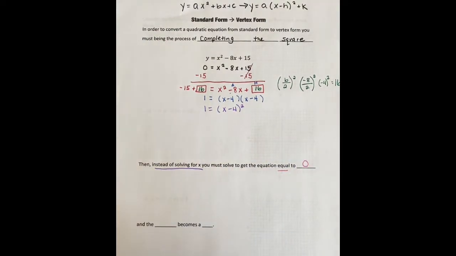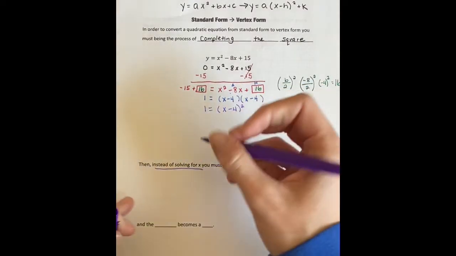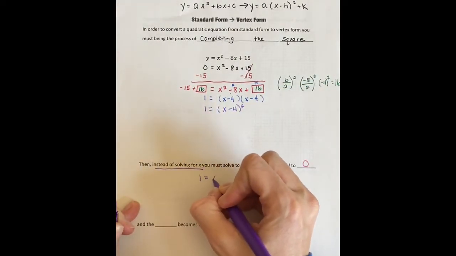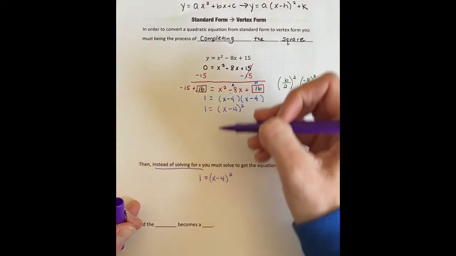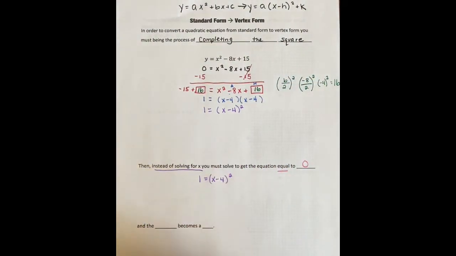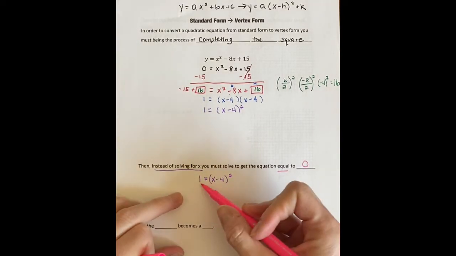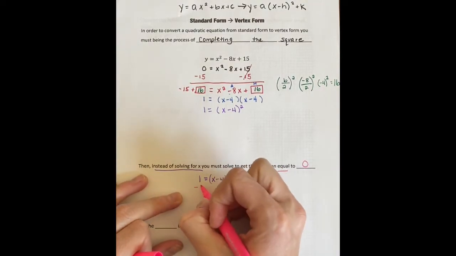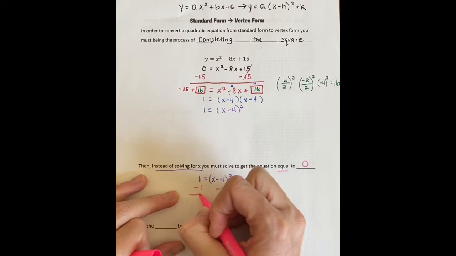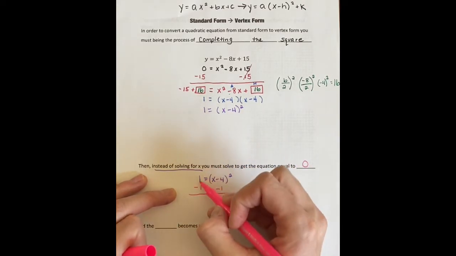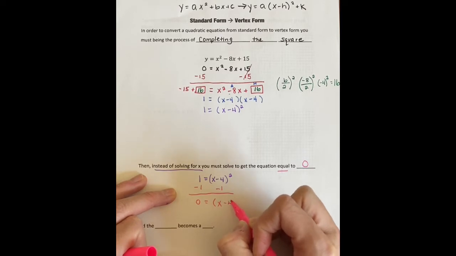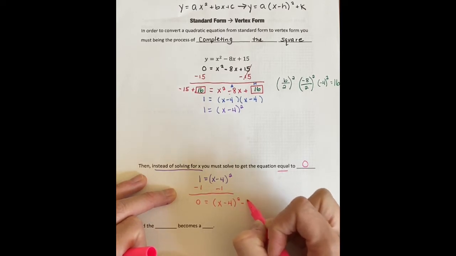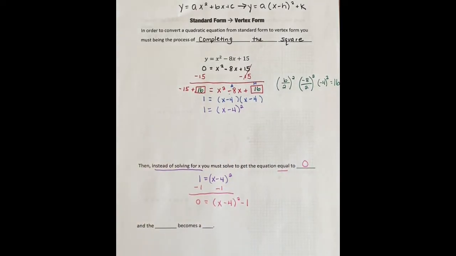So if I look here, I have 1 equals x minus 4 squared. So I need to solve to get this equal to 0. So I now need that 1 to come back over to the other side. So I'm going to subtract 1 on both sides. So then I have 0 equals x minus 4 squared minus 1.